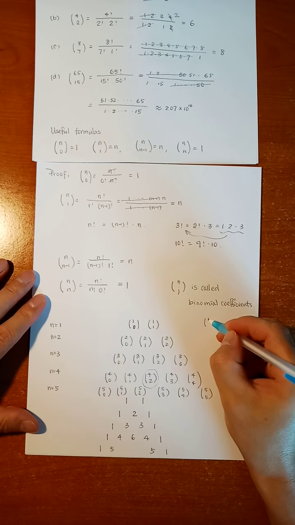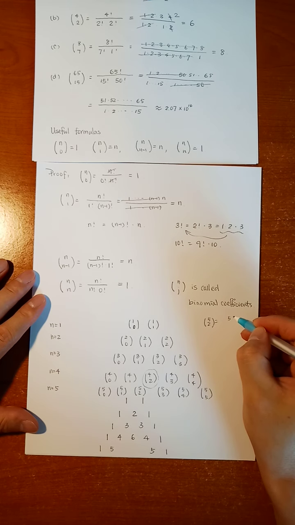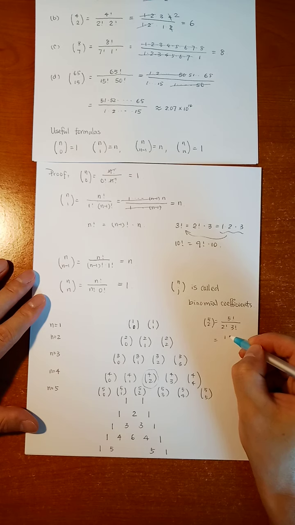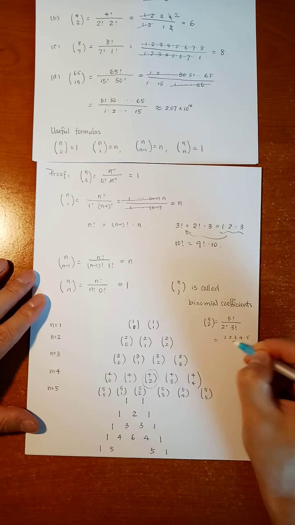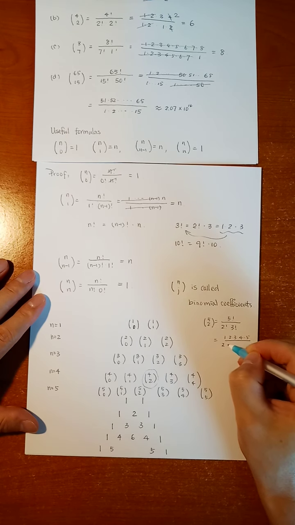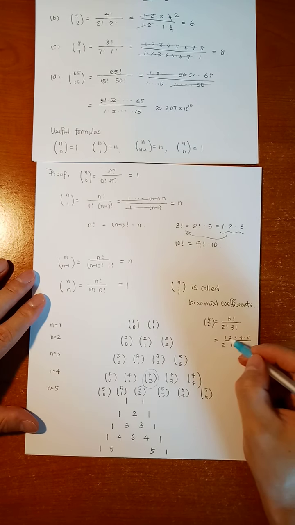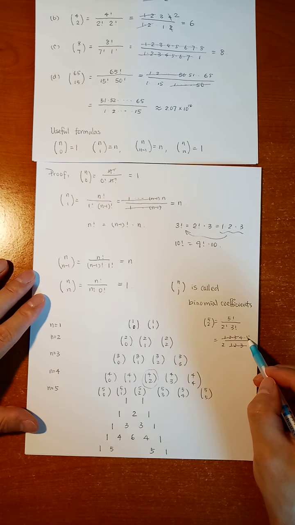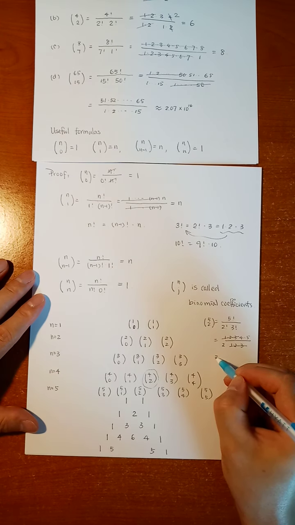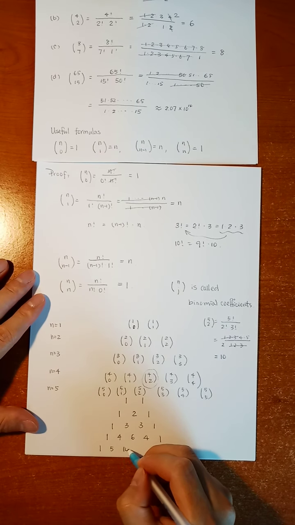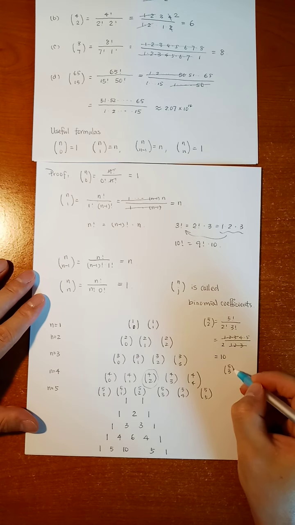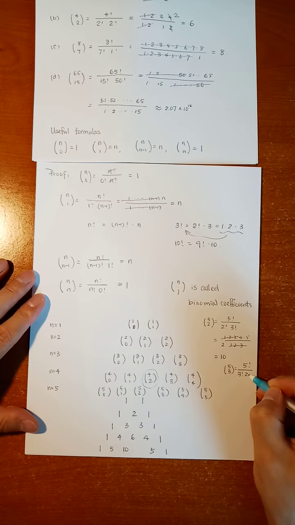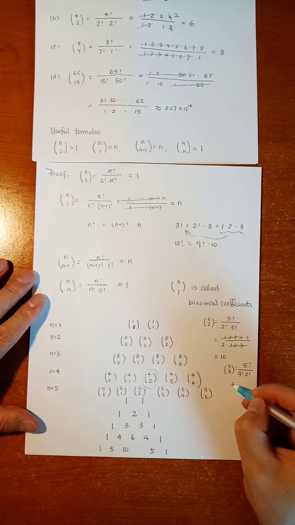Now let's compute 5 choose 2. 5 choose 2 is 5 factorial over 2 factorial times 3 factorial. 5 factorial is 1, 2, 3, 4, 5. 2 factorial is 2. 3 factorial is 1, 2, 3. So 1, 2, 3 cancel with 1, 2, 3. The numerator 4 times 5 is 20, over 2 is 10. And 5 choose 3 is 5 factorial over 3 factorial times 5 minus 3, which is 2 factorial. That's exactly the same thing.